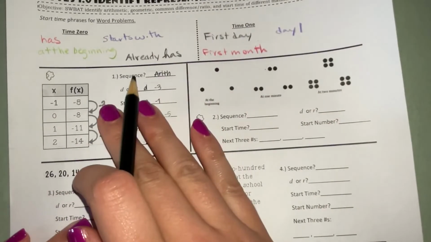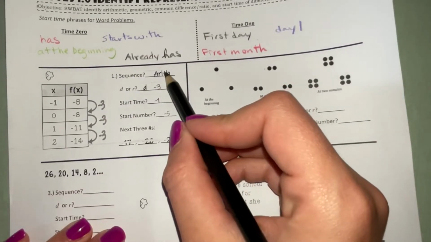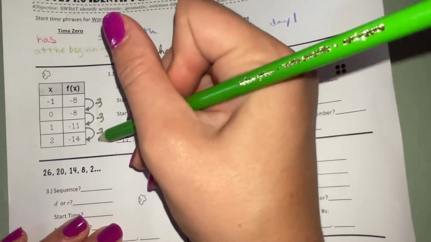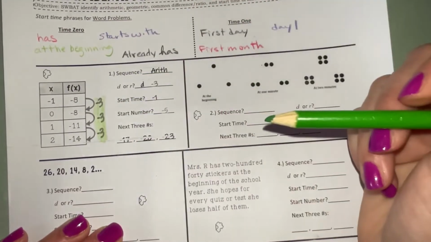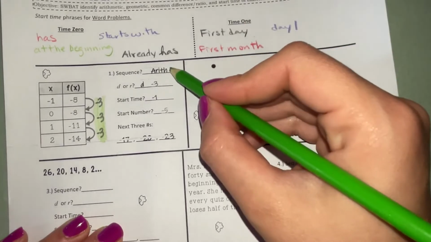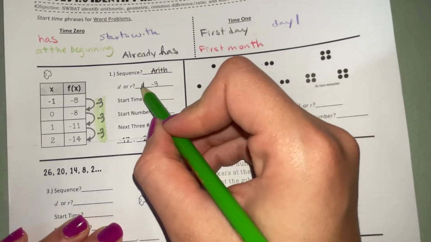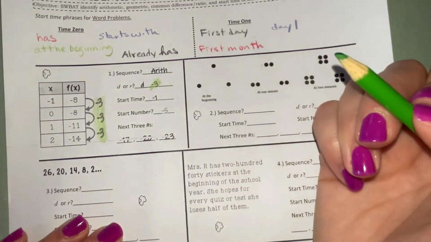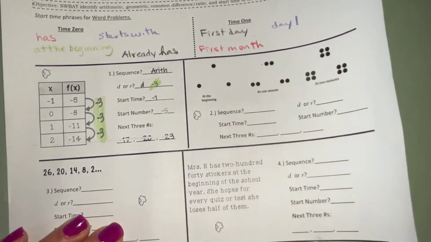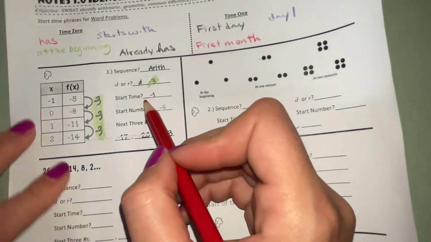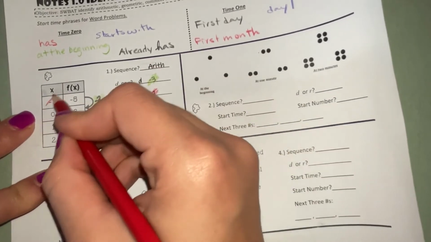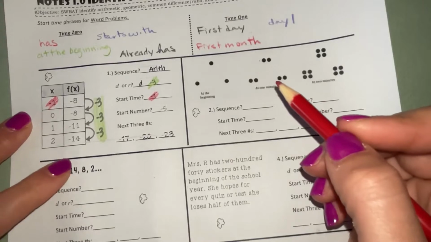So the first example is already done for this. This one is an arithmetic sequence because as we go down our table, we have minusing by 3. So if it's arithmetic, that means we have a common difference with the D, and that difference is minusing by 3, okay? Our start time, so what a start time is, you look at what number you start with on the X side. So we are starting with -1. That's our start time, okay?